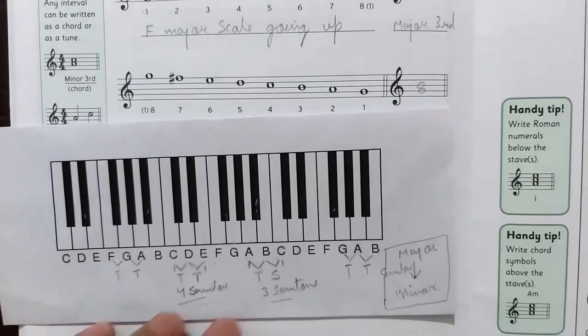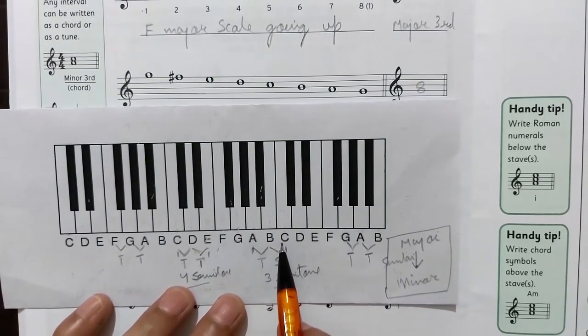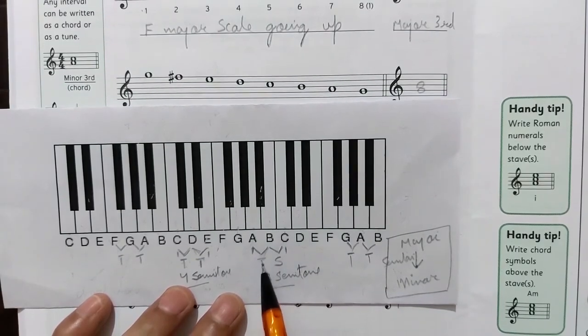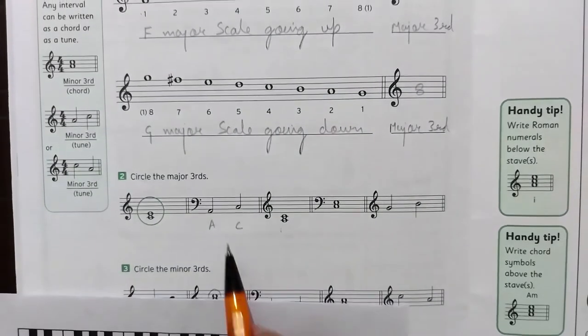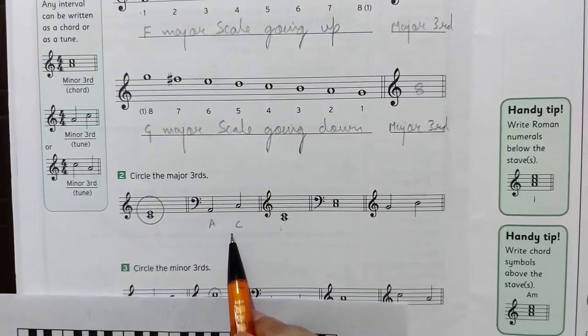Now let's find out from A to C. Now A to C, we know this is one tone and 1 semitone. That makes 3 semitones. So that means it's a minor third. Okay, so we don't have to circle this one.